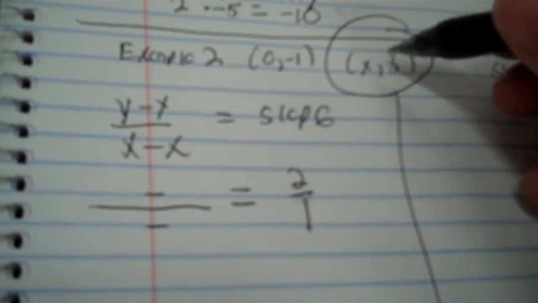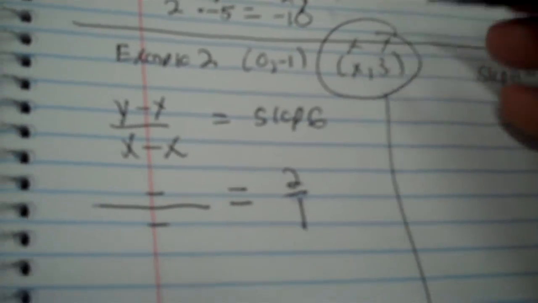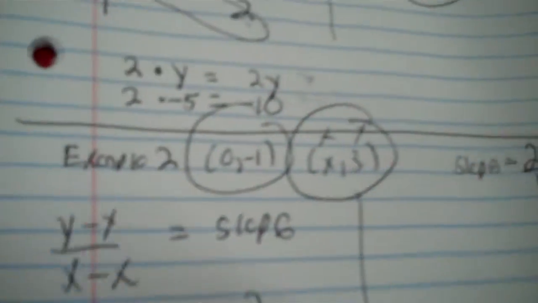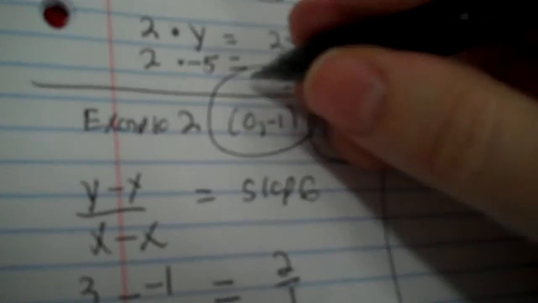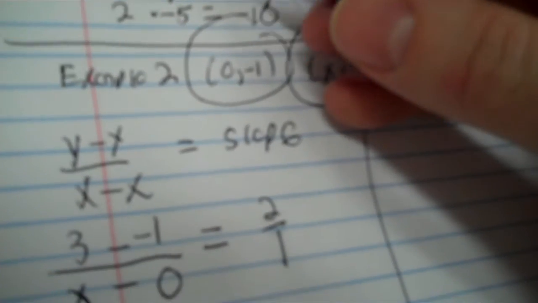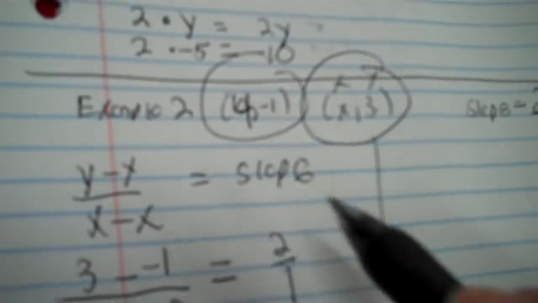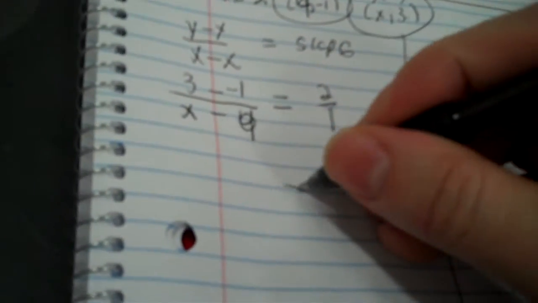Start with the parentheses that has a letter. You're going to go 3 to the top because that's your y, and x to the bottom. Here, negative 1 to the top and 0 to the bottom. Or actually, I don't put that, get that 0 out of there. Let's make a different number. Gosh, I can't believe I did that. Let's make that into 4. It's okay, it'll work. So 4 to the bottom. So we have 2 over 1. 3 minus negative 1, you can punch it in, but it's just 3 plus 1. When it's minus negative like that, that's 4.